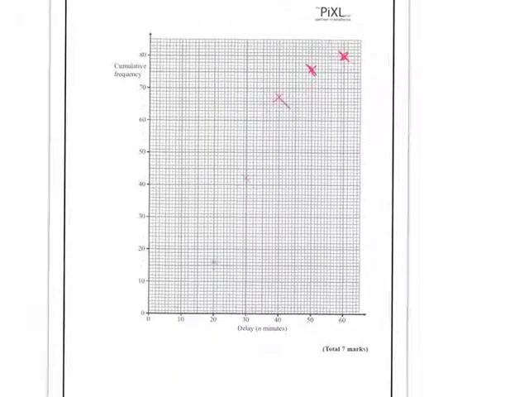Now we need to join these up with a smooth curve, not straight lines. We start at 0, 0, and we're just going to go smooth curve through them like that. It's hard to get it exactly perfect, but that's quite nice. That'll do. It's a nice smooth curve. If we do straight lines, we will lose that mark.